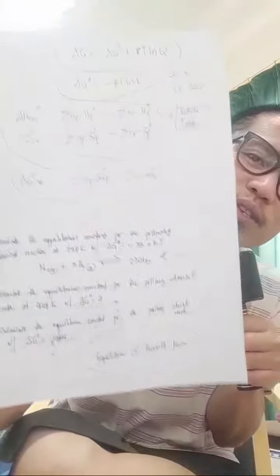Going back to the problem solving, we have question number one. Calculate the equilibrium constant for the following chemical reaction at 298 Kelvin, with a standard free energy change equal to negative 33 kilojoules. The reaction is nitrogen gas plus 3 moles of hydrogen gas is equal to 2 moles of ammonia gas. Look at the equation. I'll try to make it closer to you.